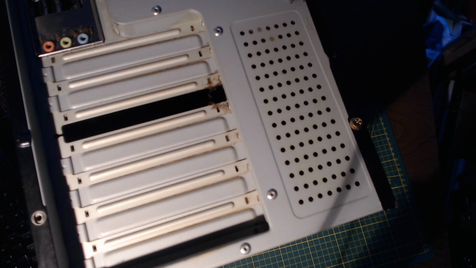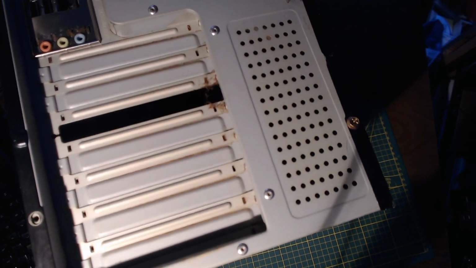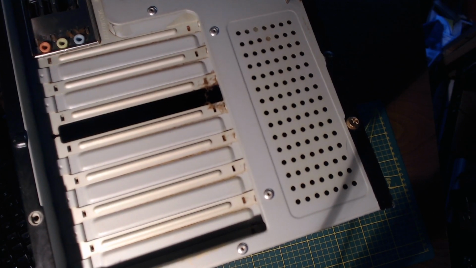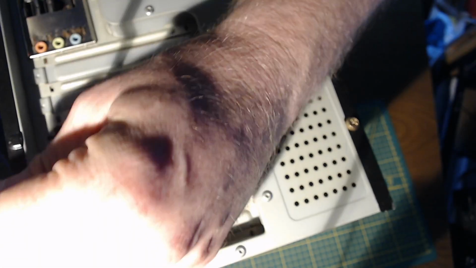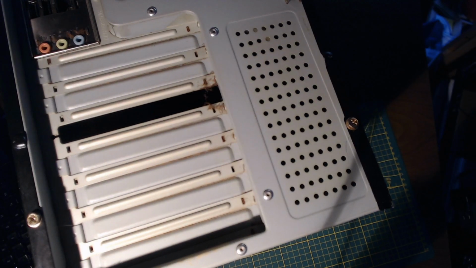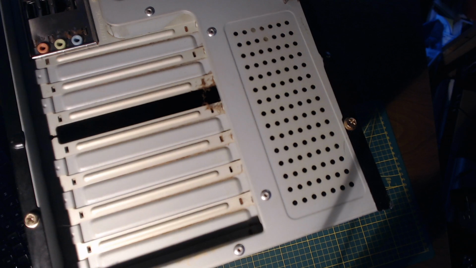That way I can use 2 others for a hard drive. Yeah, that kind of thing. Let's put this one in here. So at least there's a full set of screws in there. Alright, there we go.